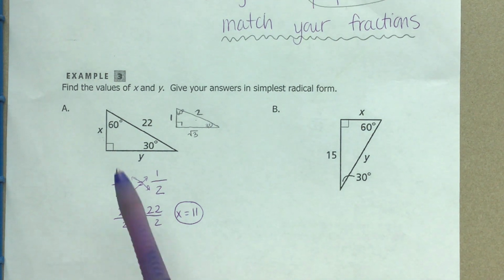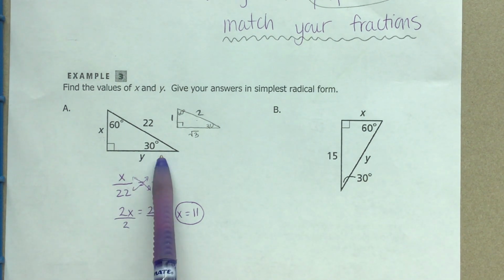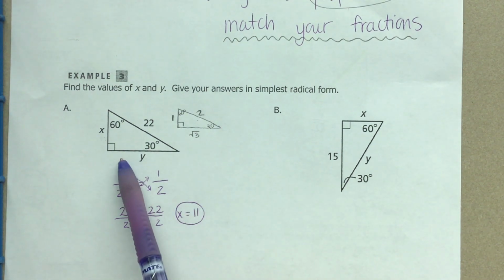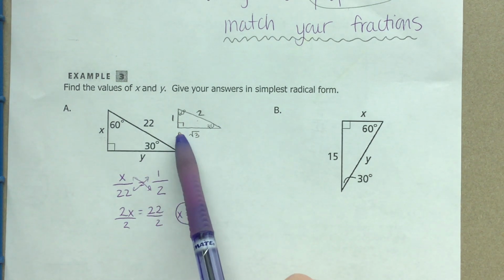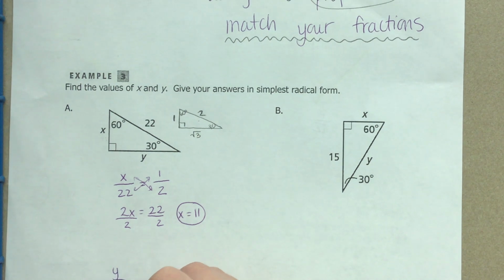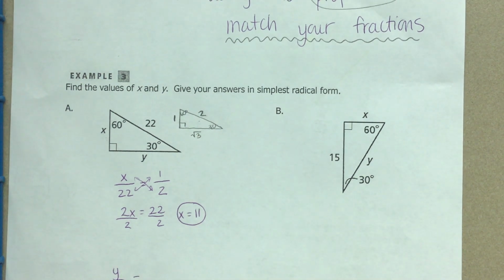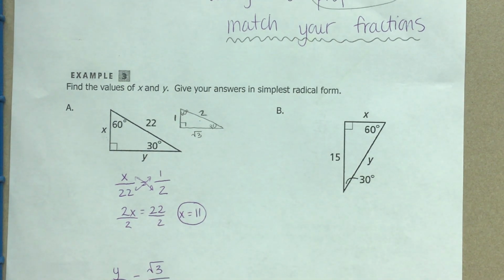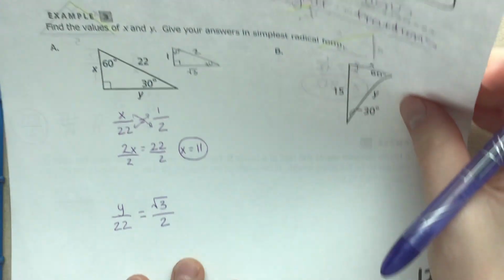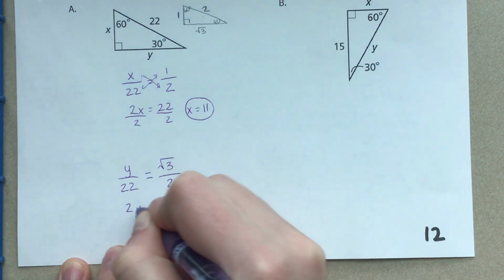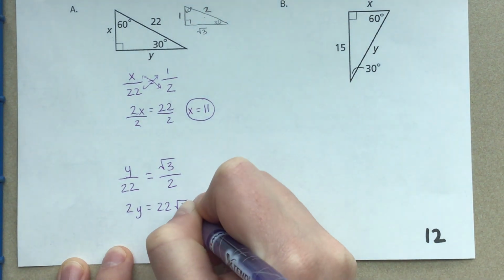So once again, we have y, and then we have square root 3, and we have 22, and we got 2. So I'm going to say y over 22 is equal to square root 3 over 2. Cross multiply. That is not in the screen. I apologize. So that's going to get me 2y is equal to 22 square root 3.